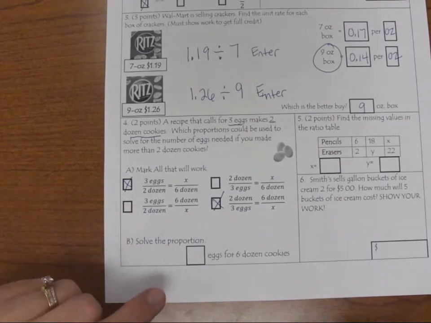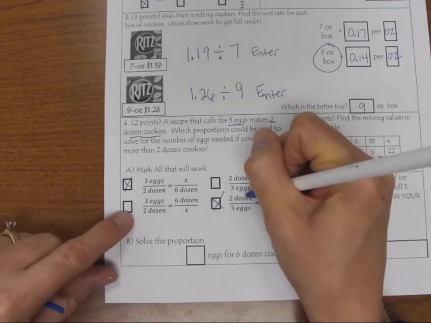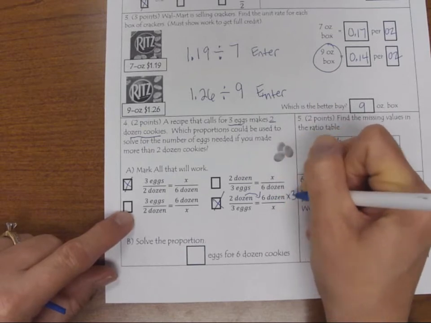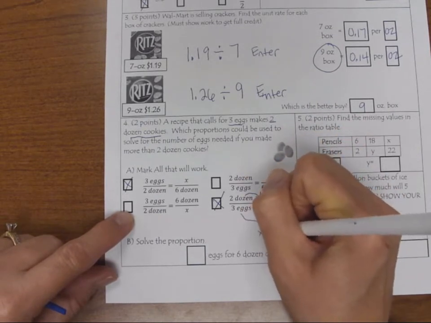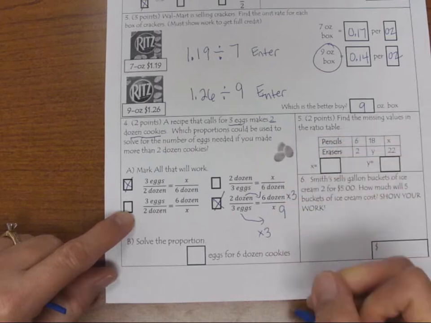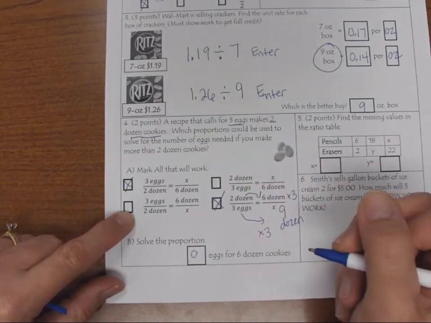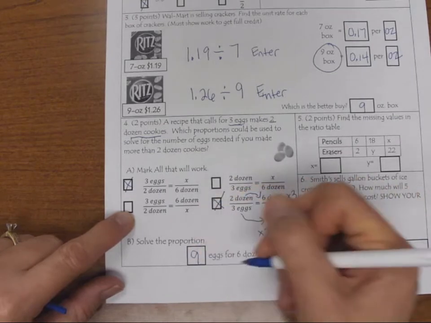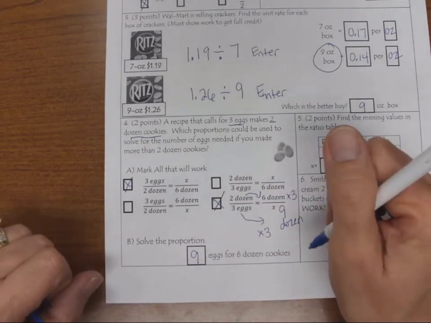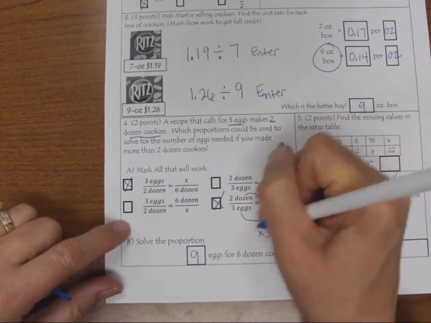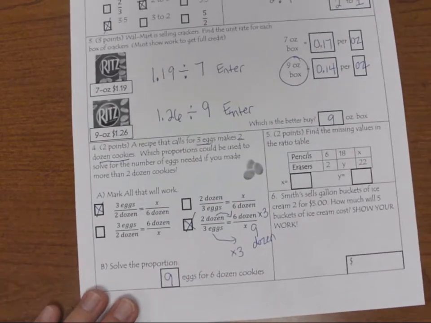When you go to solve this, you say, hey, what times 2 equals 6? By multiplying by 3, right? So if I multiply the 3 eggs by 3, I find out that's going to make 9. Sorry, not 9 dozen cookies. We need 9 eggs to make the 6 dozen cookies. Times by 3, that equals 9.